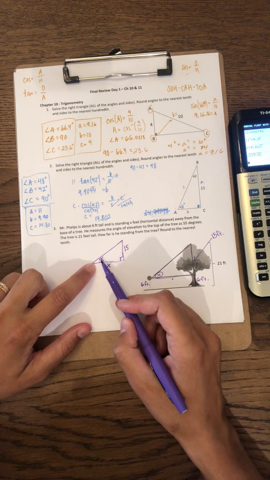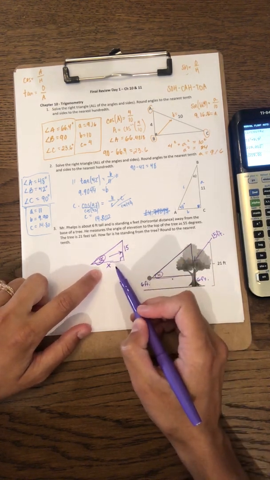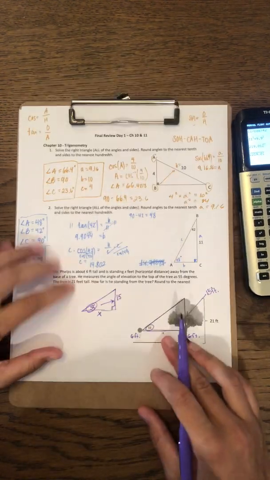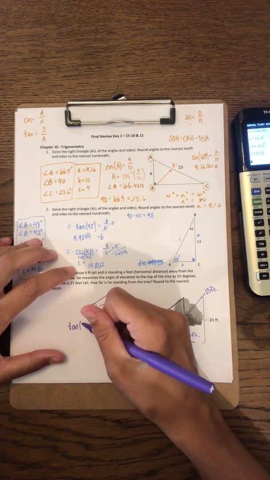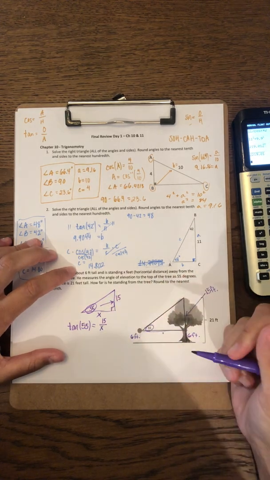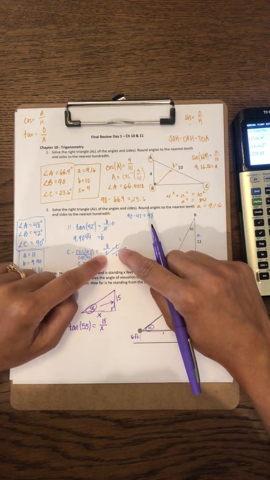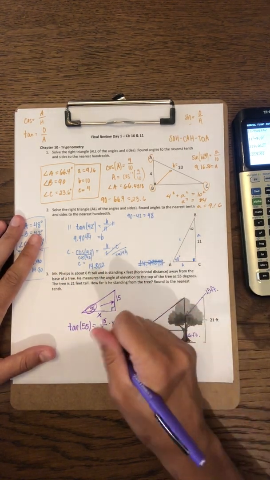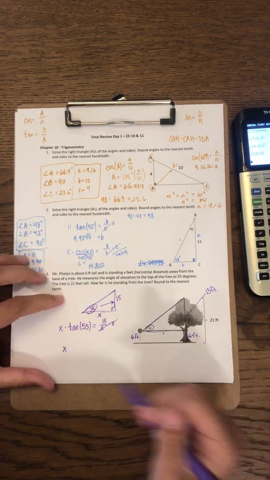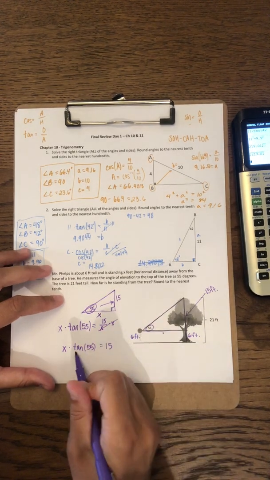So from this angle, 55, we have the opposite side, and we want to know the adjacent. So opposite, adjacent, that's tangent. So we can do tangent of 55 degrees equals 15 over the adjacent, which is x. And just like in this last problem, we had to multiply by the variable to get it out of the denominator. So it's the same thing here, multiply by x on both sides. X times tangent of 55 equals 15. To get rid of tangent of 55, we want to divide by it.